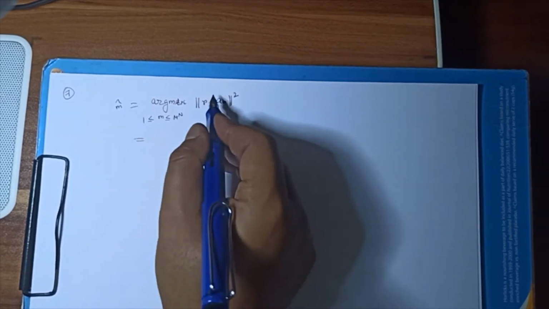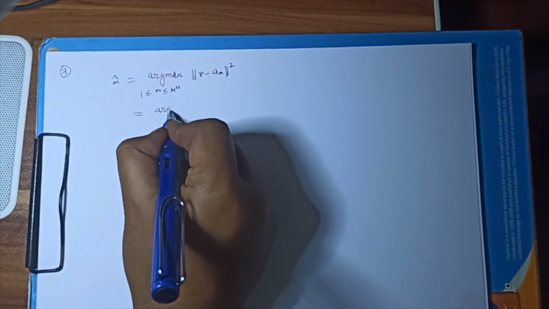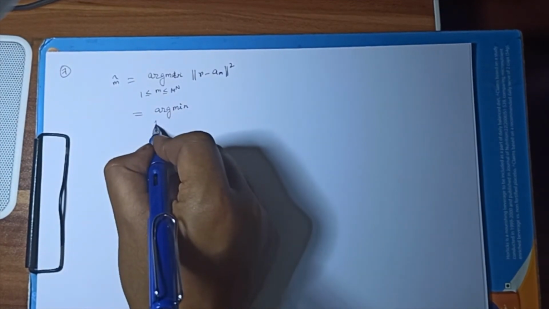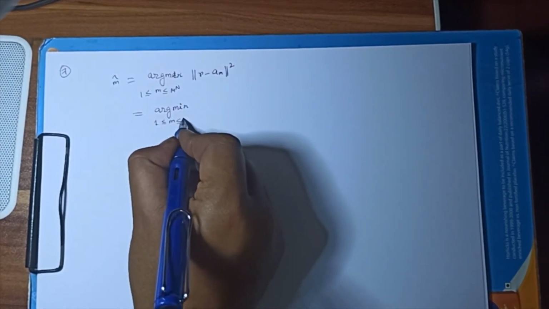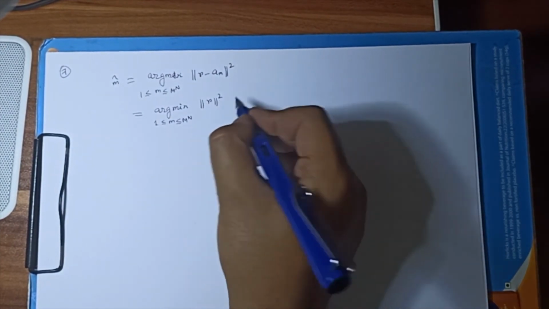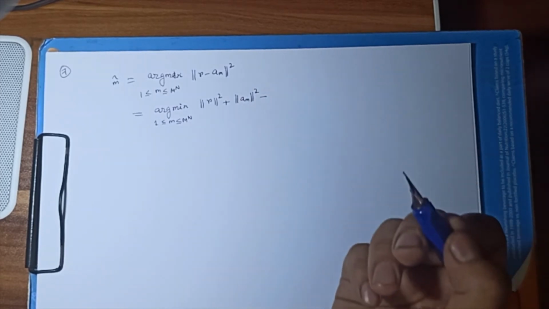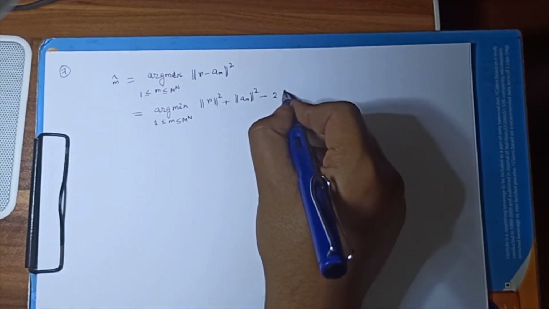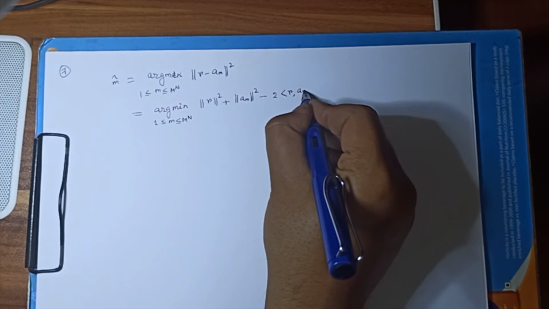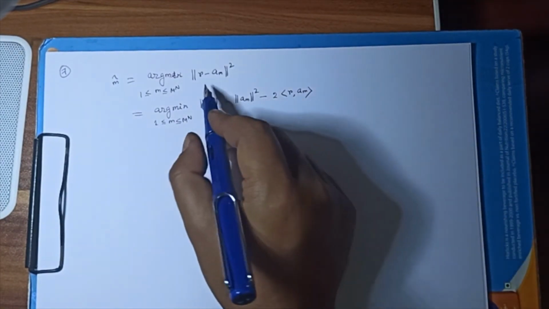Now I can expand this quadratic form. So what I will get is argmin of r^2 + a_m^2 - 2 r a_m, the inner product.